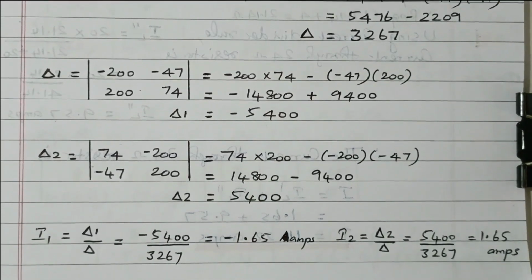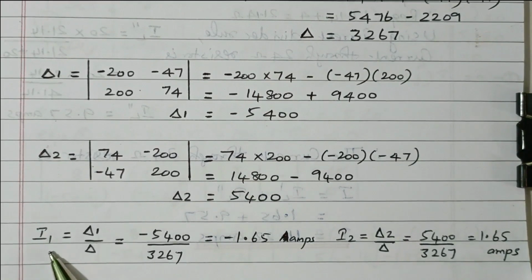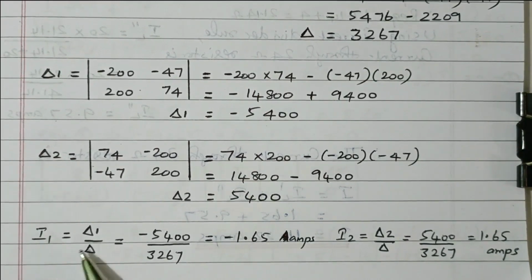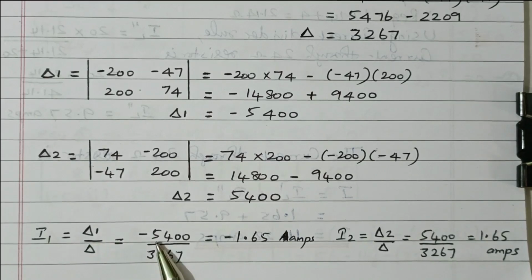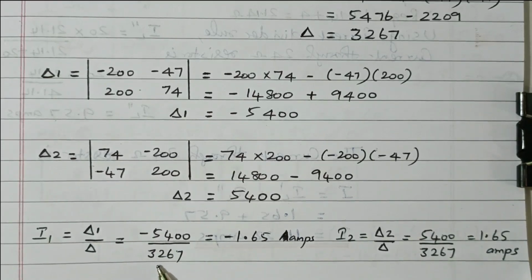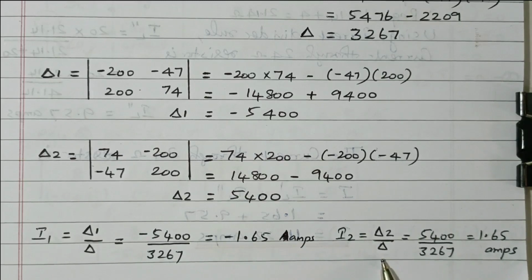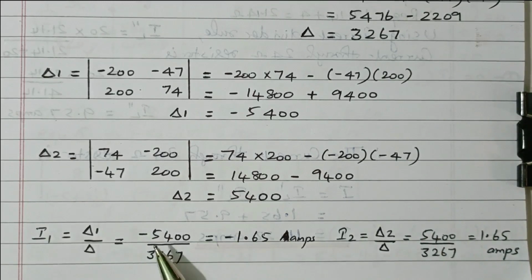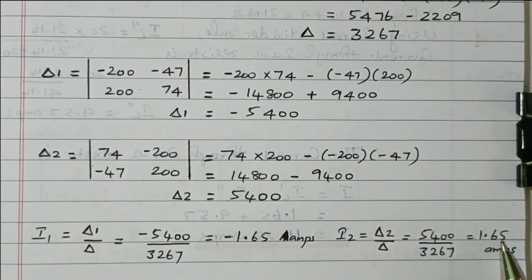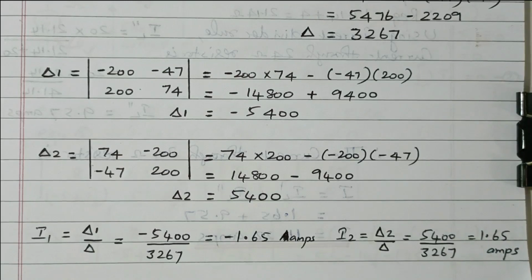From del 1 and del 2 value, we can easily calculate the I1 value, current in the loop 1. I1 is del 1 by del, minus 5400 divided by 3267, that is minus 1.65 ampere. Similarly, I2, del 2 by delta, 5400 divided by 3267, plus 1.65 ampere. So now we calculated the loop current I1 and I2. Now we need to see what is the current flowing through 23 ohm resistor. That is our requirement.